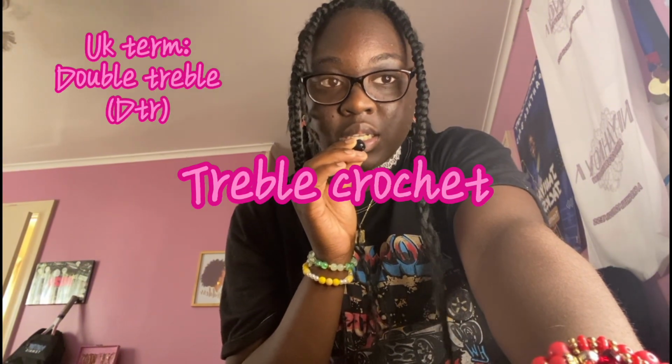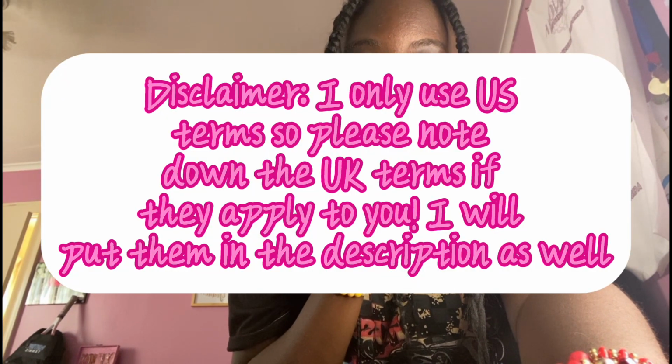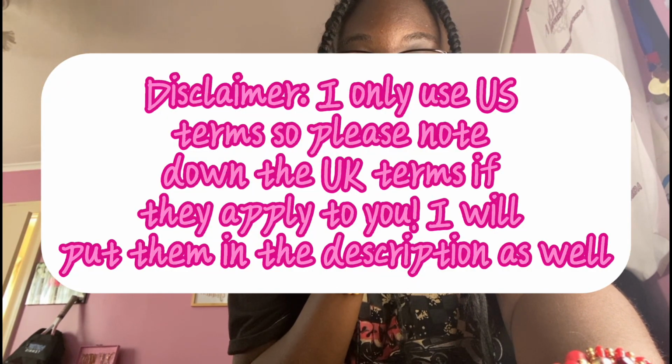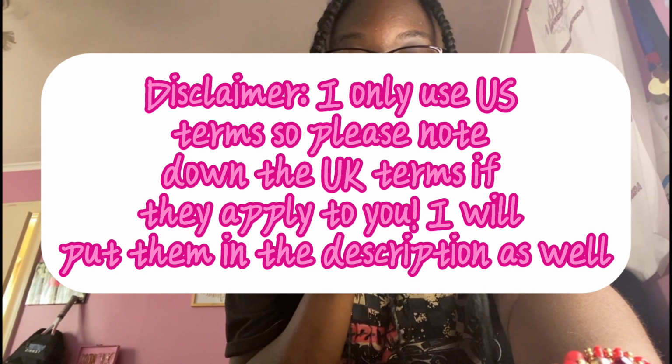The last and final stitch that I will be teaching you guys today is called the treble or triple crochet stitch. And also I will be including all of these terms in the video. Some of these crochet stitches have different terms. You have UK and US terms, so I will be putting the UK terms and US terms in the video. But a treble crochet using US terms is one of the tallest crochet stitches I have ever done, and some people say they can't do it, but it's really easy.